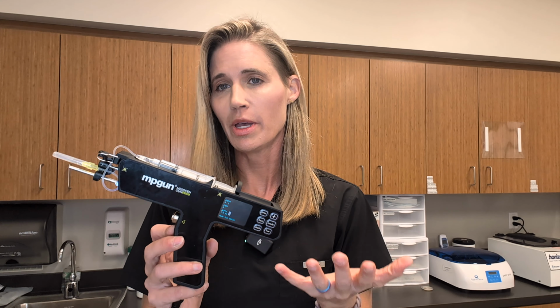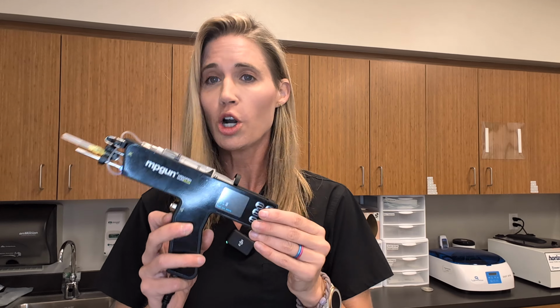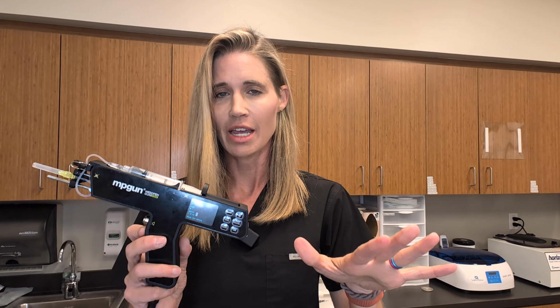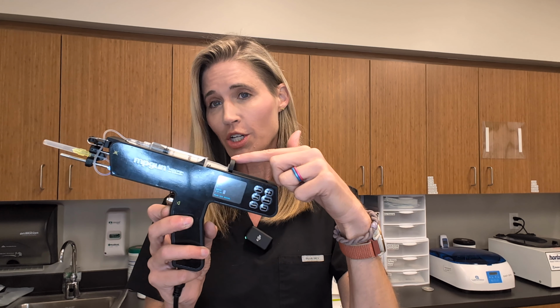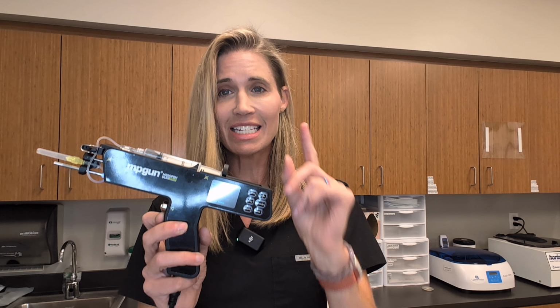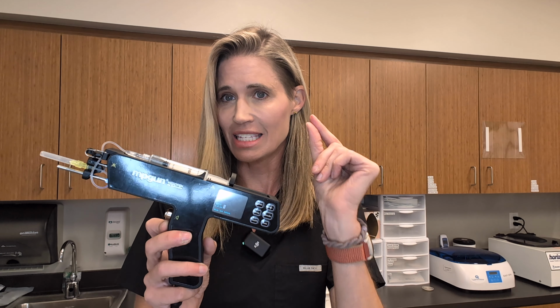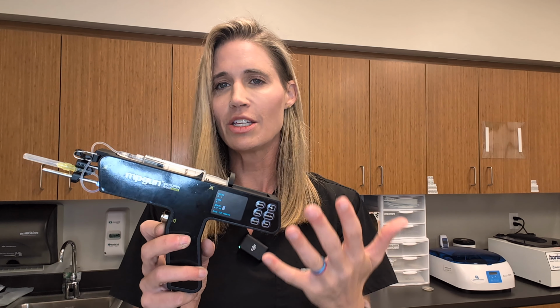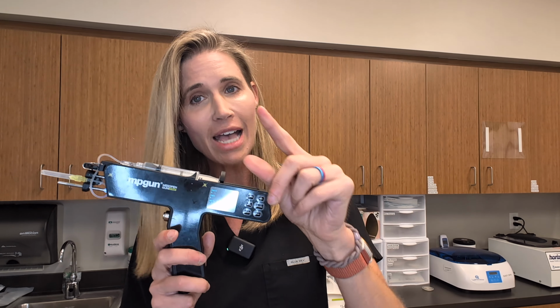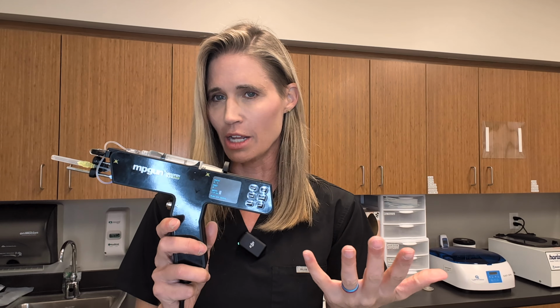Let's talk about the volume. The volume that is infused per injection point is not something that you can set directly. The volume depends on the pressure applied to the syringe, so the press, and the time that the needle spins in the skin. And that is controlled by either how long you hold the trigger, again in manual mode, or how fast you have the frequency set in automatic mode.